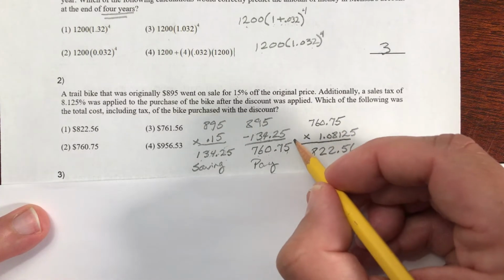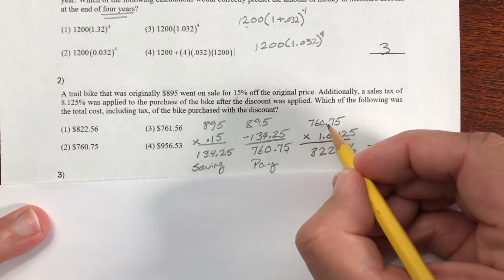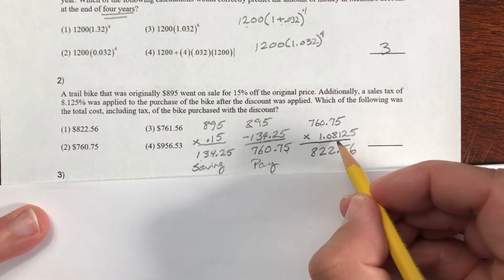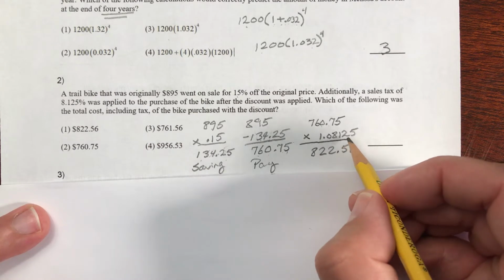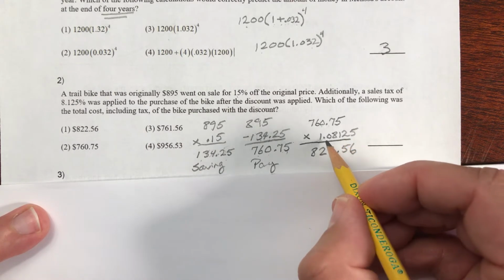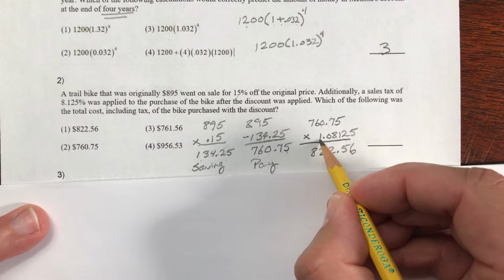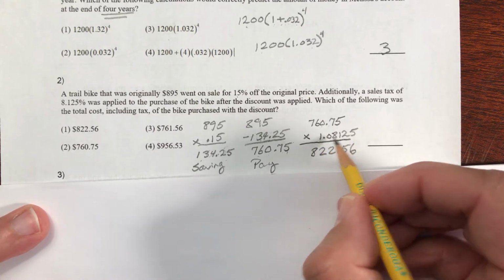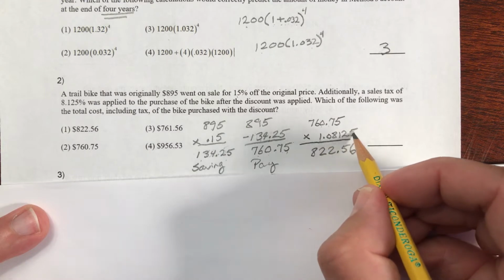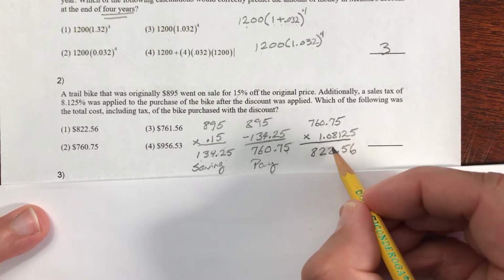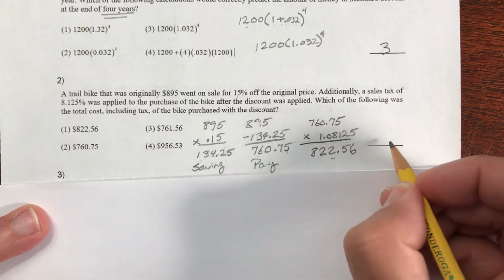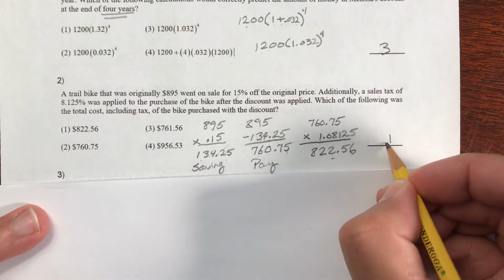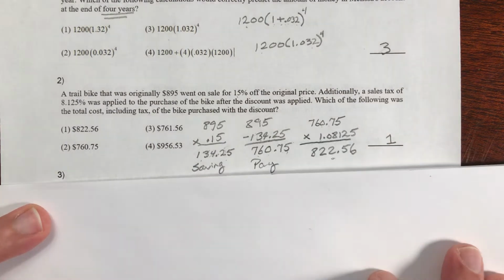So now comes the tax. Take your $760.75 and apply the 8.125% tax. So I'm going to multiply by a number larger than 1. I'm going to move the decimal on the 8.125% twice to the left, so 1.08125, and multiply this for a final calculation of the tax. Add it on for $822.56. That is choice number 1.